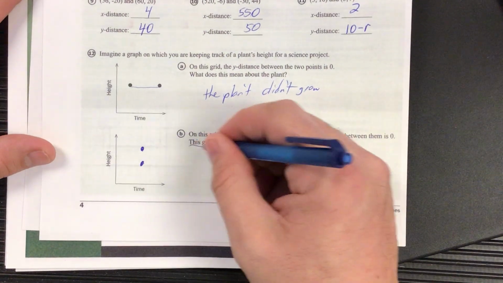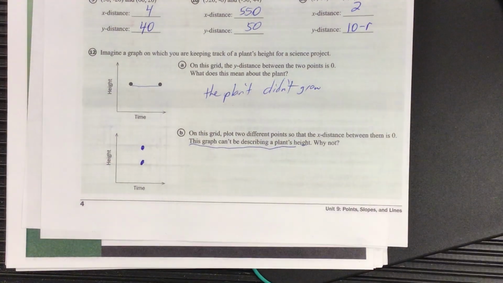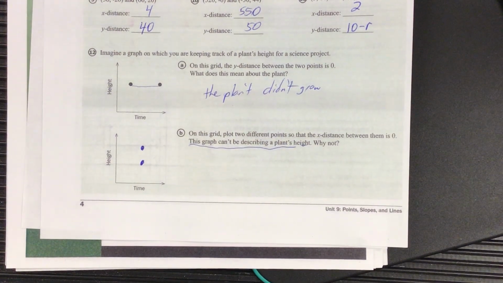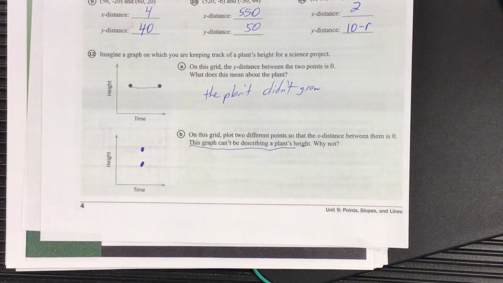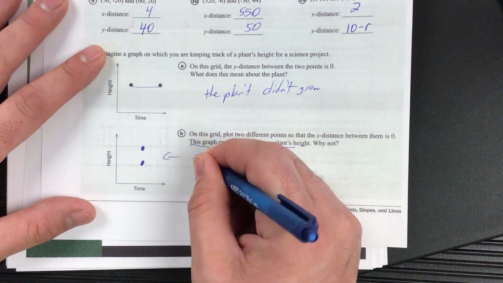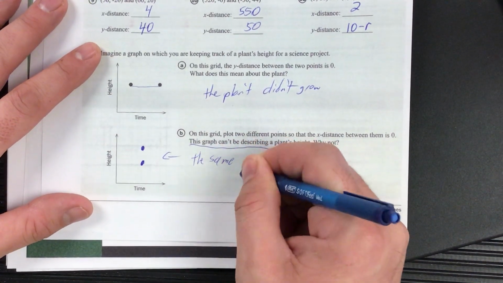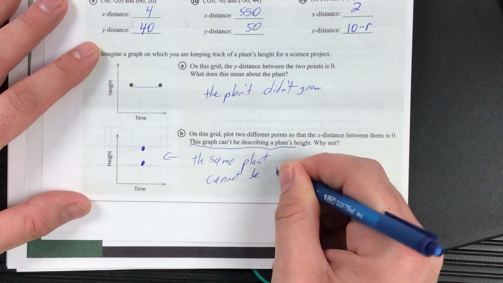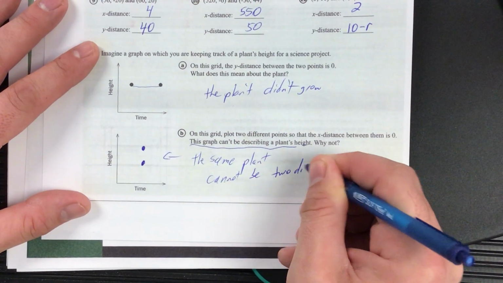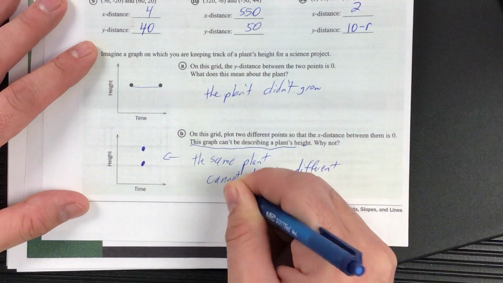Well, it tells us right here that it can't. Why? Because it's the same height. Yeah, a plant can have the same height or different height at the same time? The same plant cannot be 2 different heights at the same time.